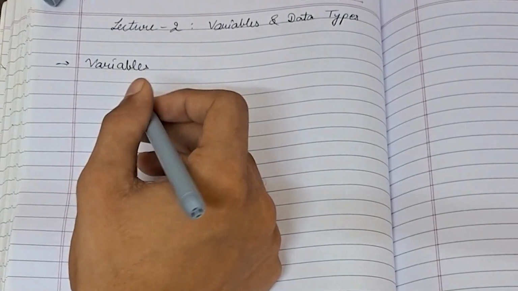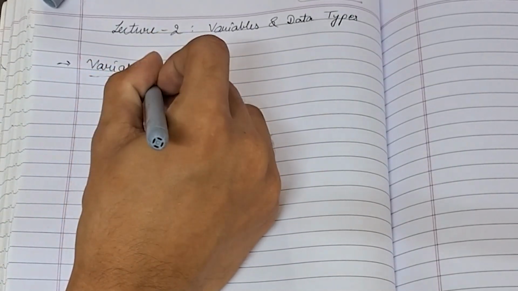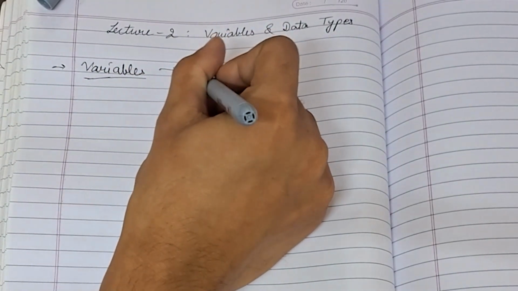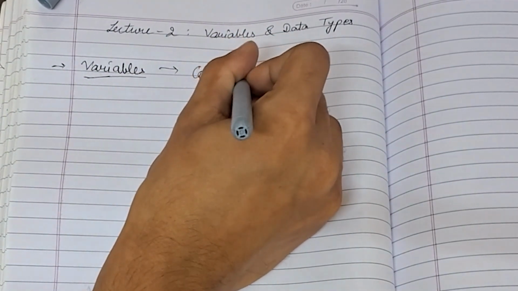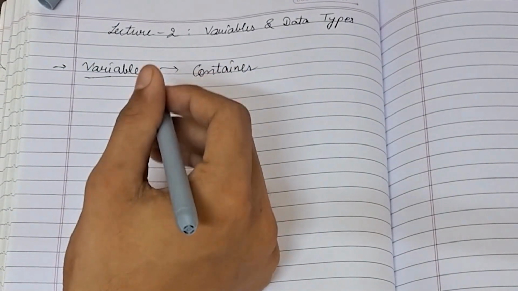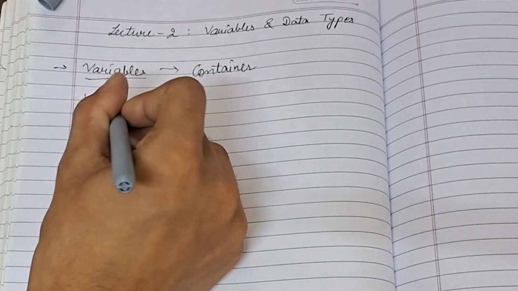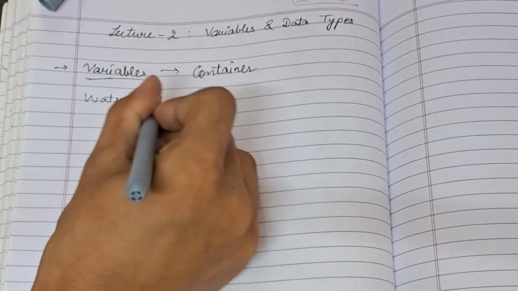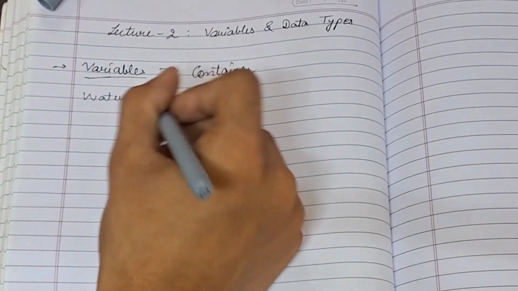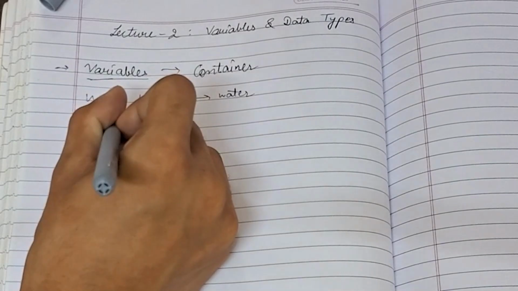Nothing but a place to store something, like a container. Variables are containers. A variable is a container. Like we have a water bottle for storing water, we are storing water in a water bottle. We have a bank account for storing money.